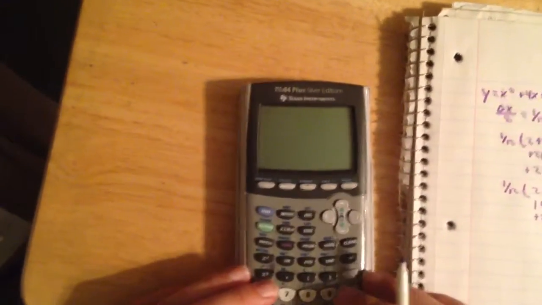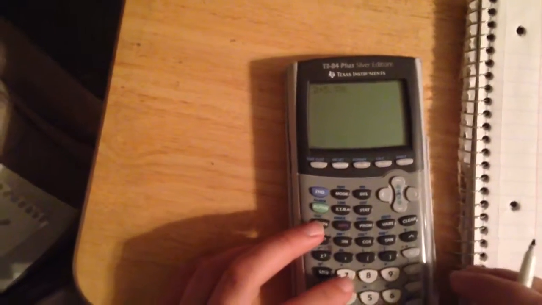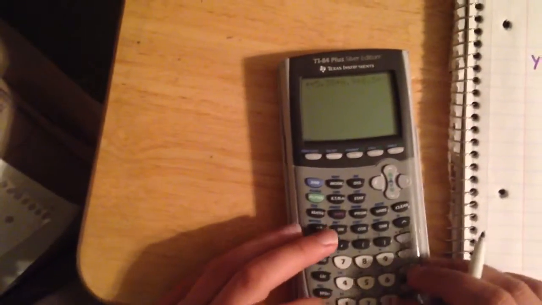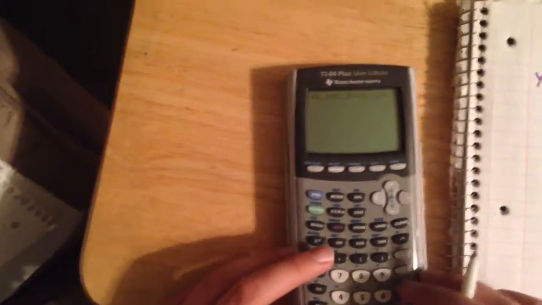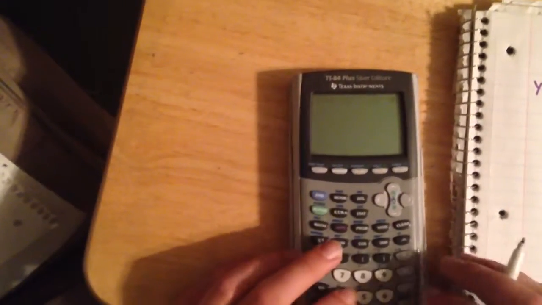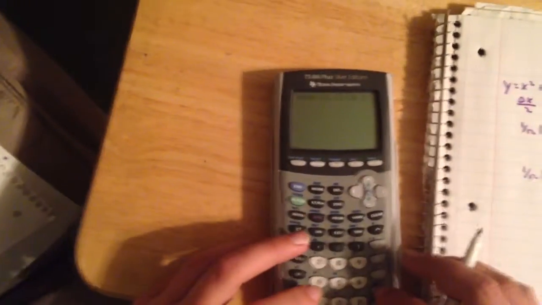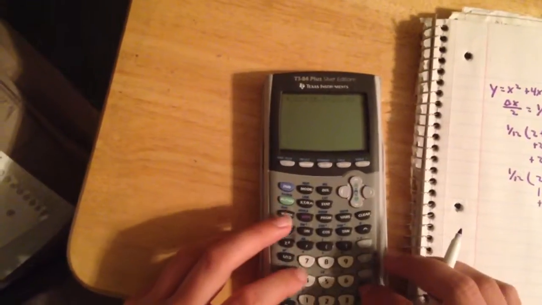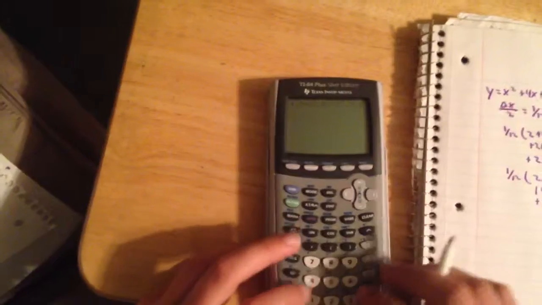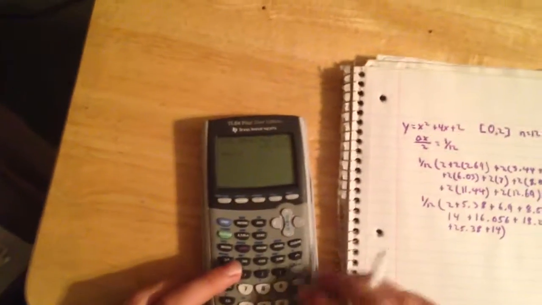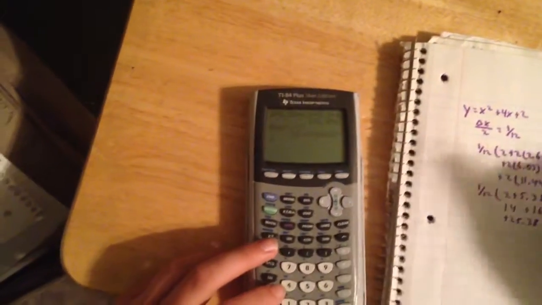simply calculate that up. It's 2 plus 5.38 plus 6.9 plus 8.5 plus 10.22 plus 12.05 plus 14 plus 16.056 plus 18.22 plus 20.5 plus 22.89 plus 25.38 plus 14 equals 176.096, and then multiply by 1/12 and you get 14.67.